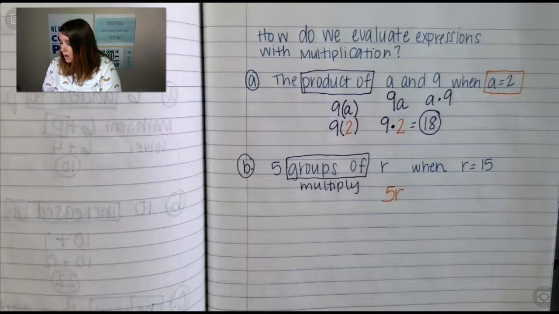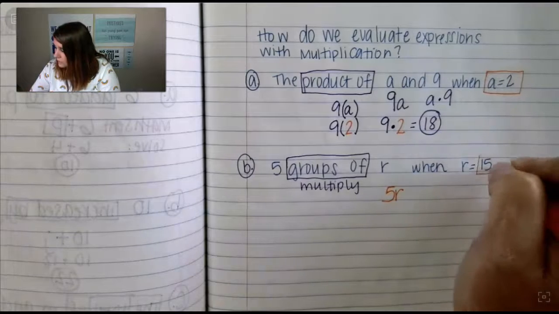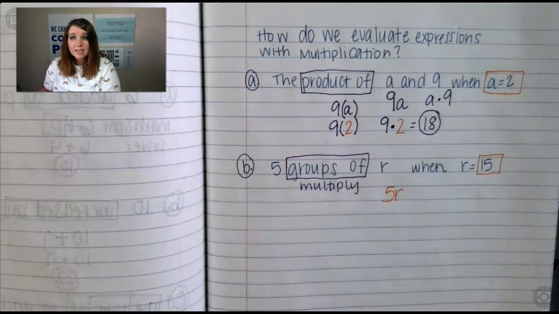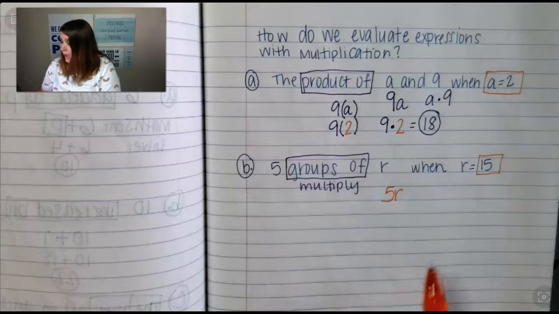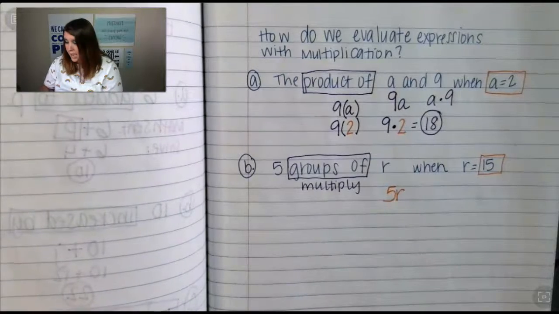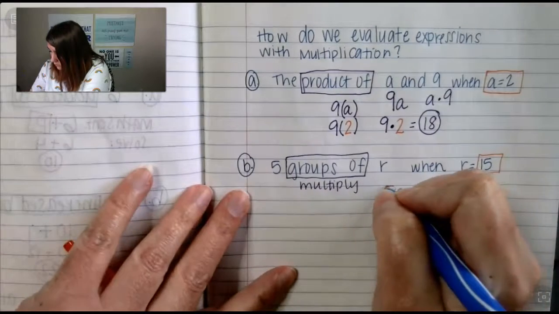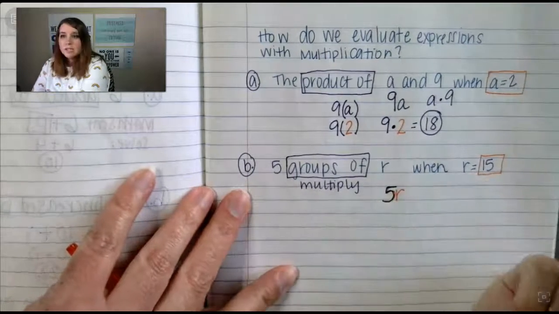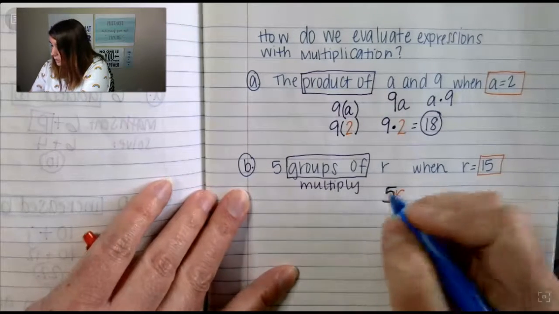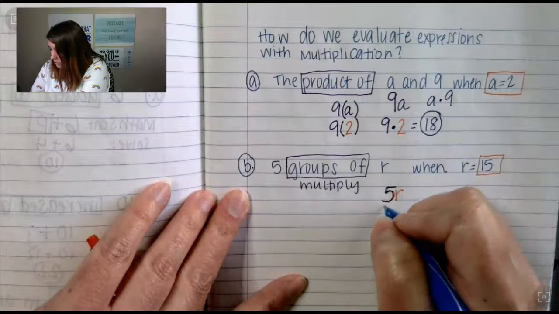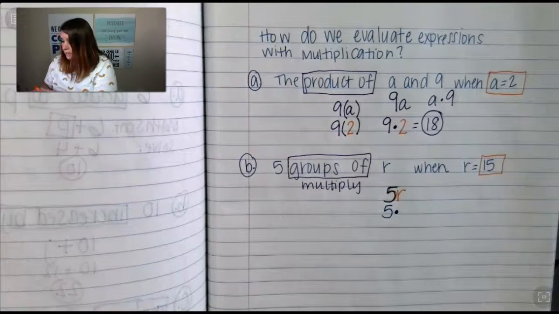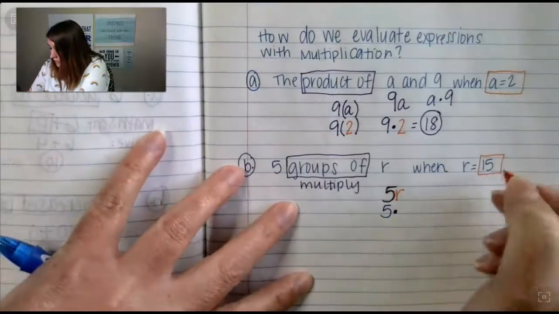So 5R. We're going to throw 15 in now for the R, so that way we can evaluate. So 5 times R is what this was. Now it's really going to be 5 times 15. So when I evaluate this, I write 5 times 15, and I need to make sure I add in the multiplication sign.